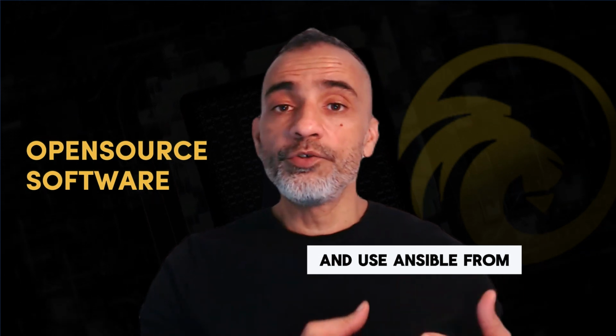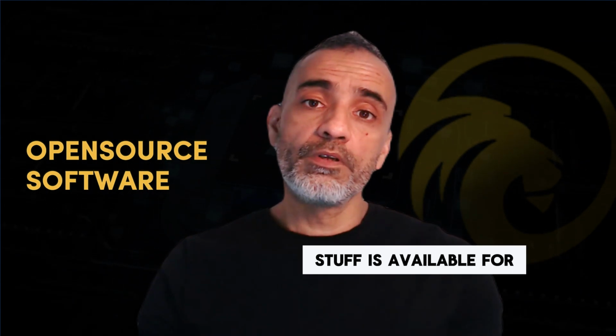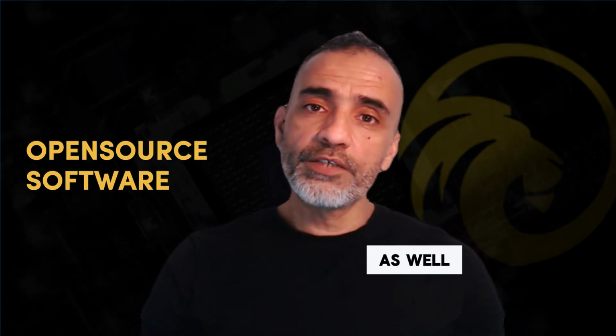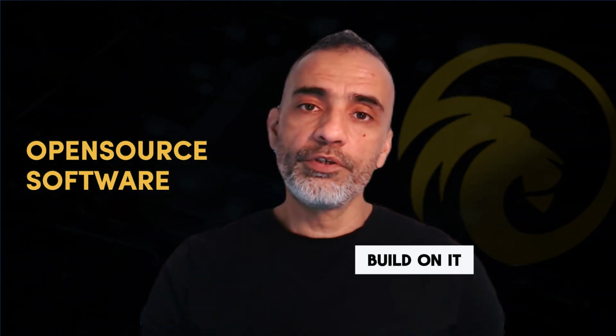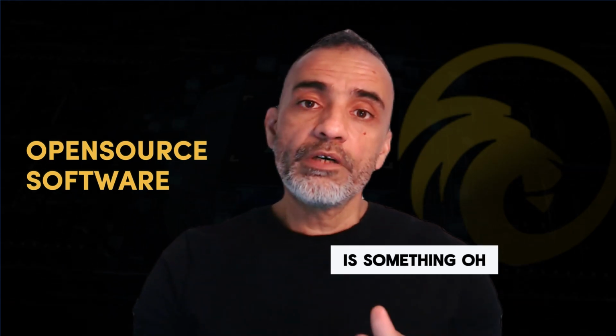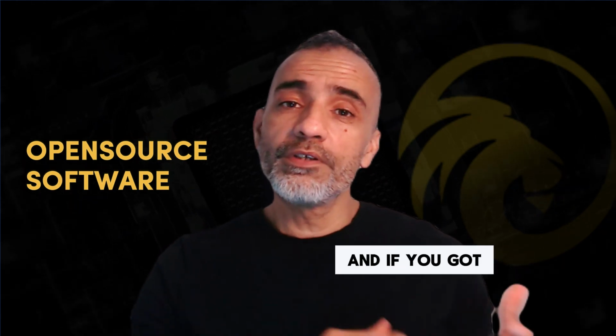Or maybe use Ansible from Red Hat for automation, which is available for download as well. And I think there's a Git repository as well if you want to fork something and try to build on it. I haven't tried, so I don't know much about that, but I think there is something. Well, having said that, you're able to easily build your software-defined data center if you've got decent hardware lying around the house.